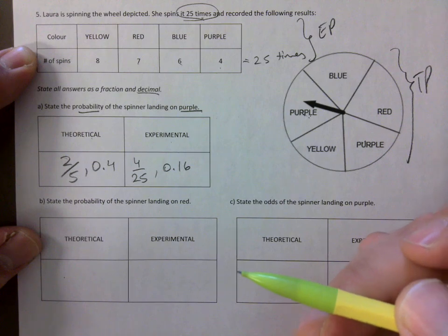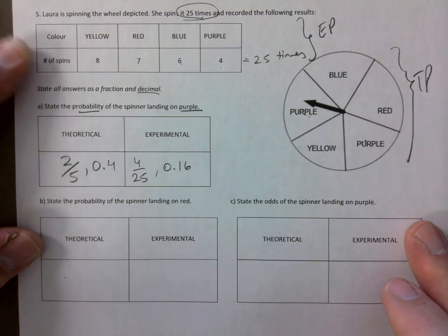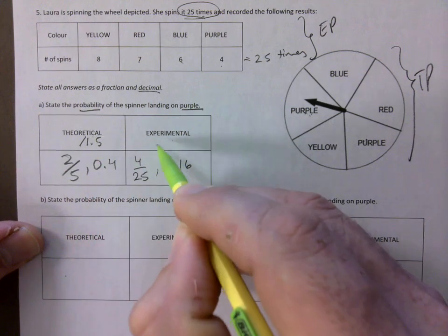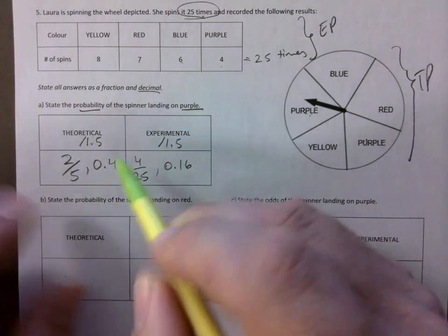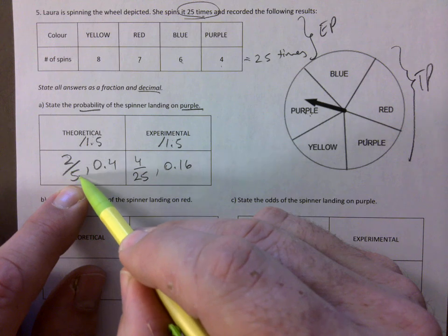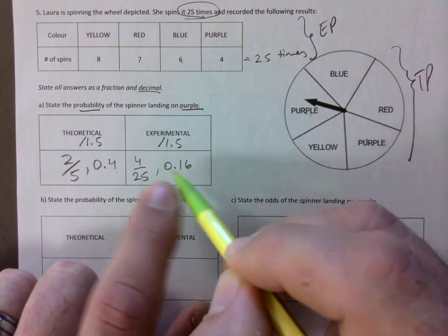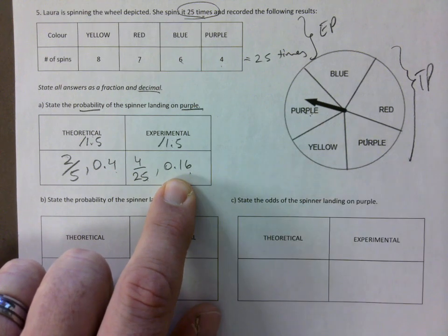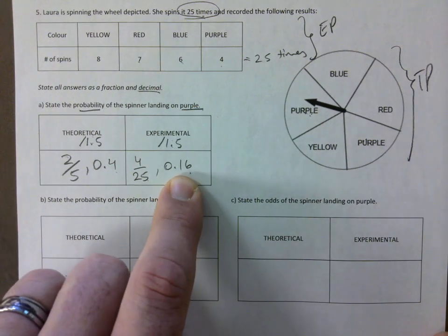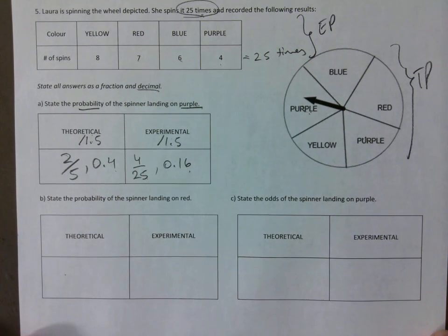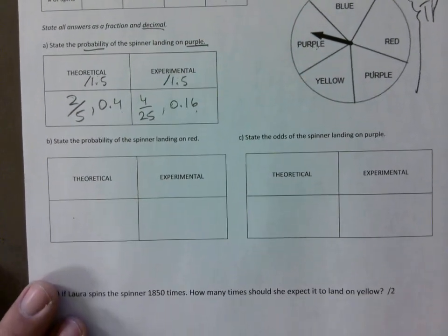0.16. Okay, so this is how we're going to mark this one. Are you ready? Each of them is going to be worth 1.5. So I give you 1 for the correct fraction and then half for the decimal. 1 for the fraction, half for the decimal. So if you get the decimal wrong, like if you round incorrectly, just take off half a mark. That's how we're going to go today.